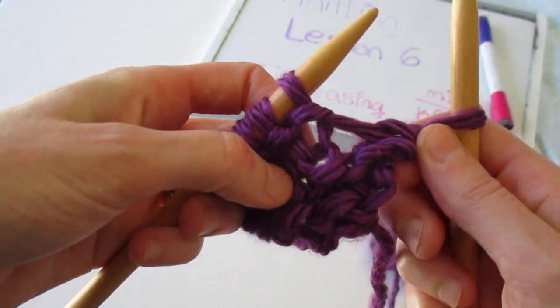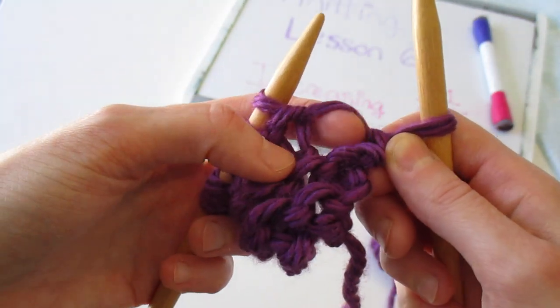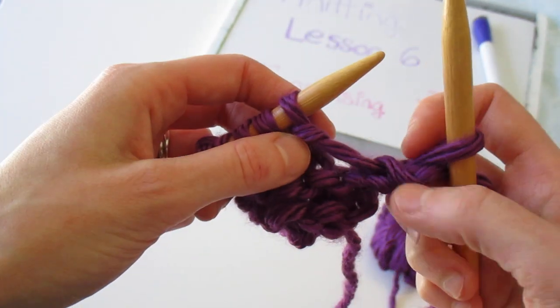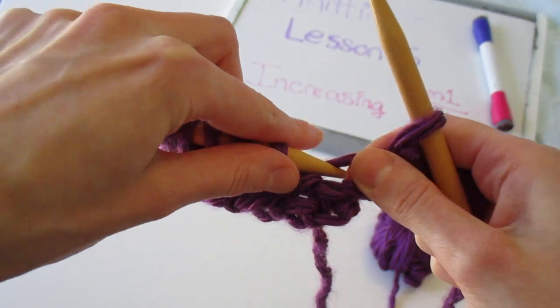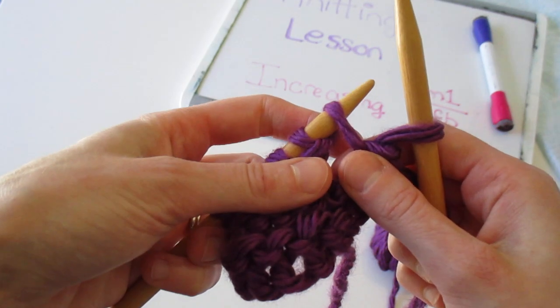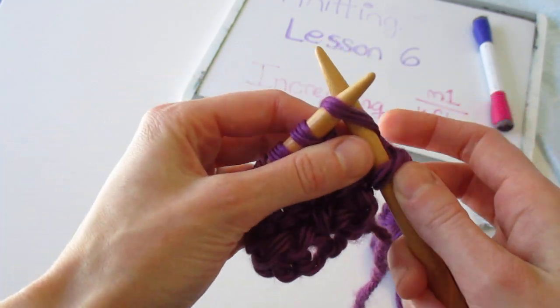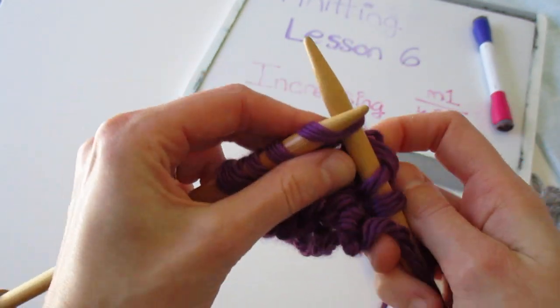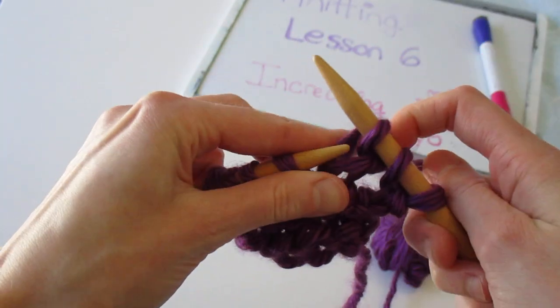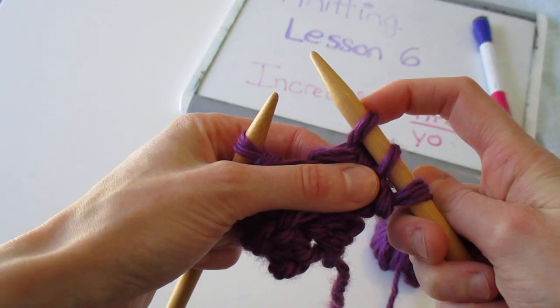And then, do you see this piece of yarn here in between these 2 stitches? We're going to put that onto our left side needle, and then we're going to knit it just like a regular stitch. And knit the next one. So I went from 2 to 3.